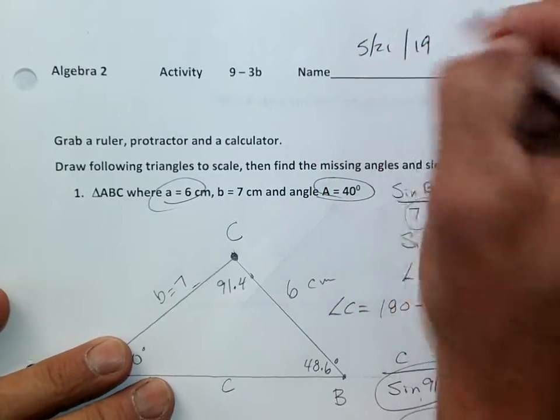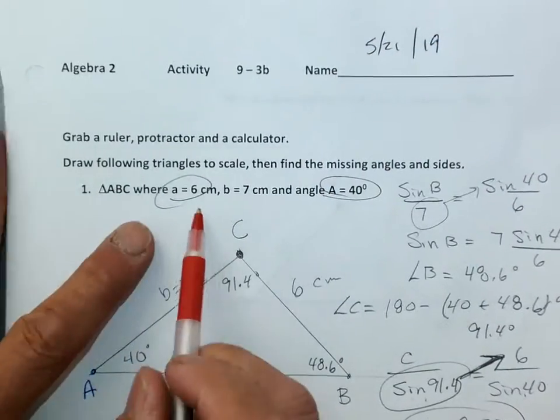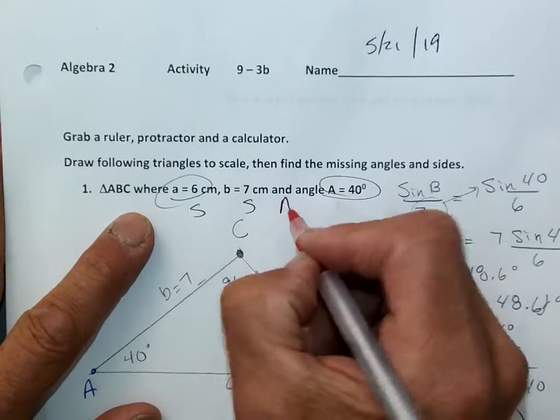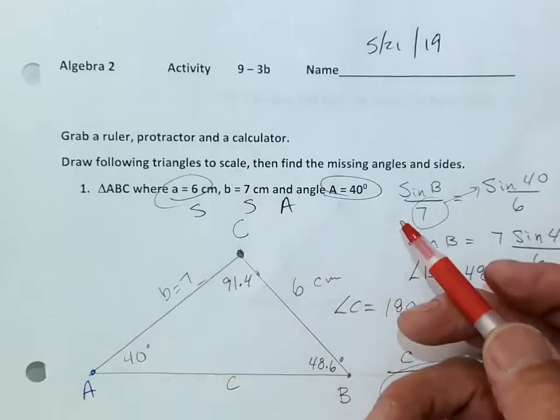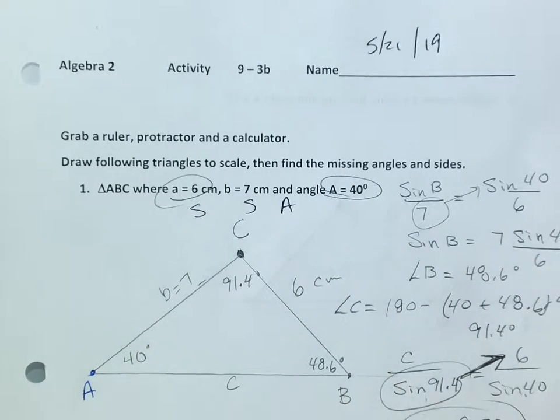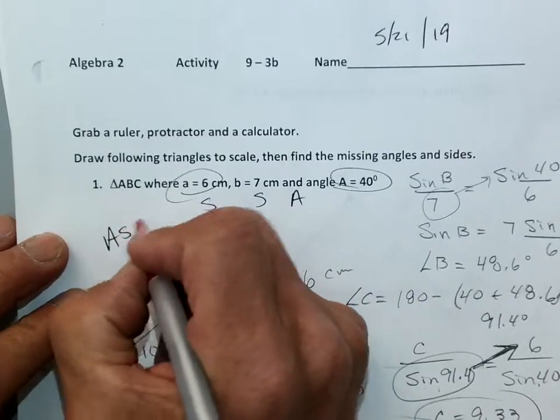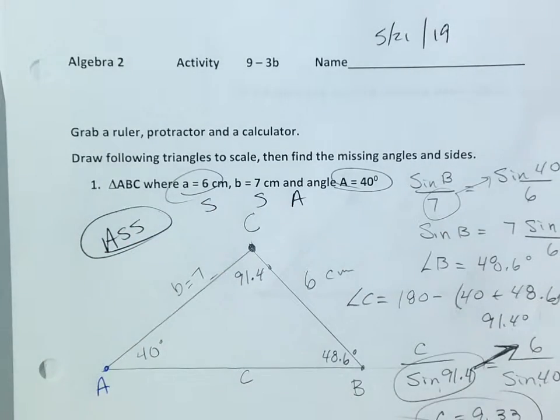Given the following information: if you're given a side, another side, and an angle, we call that the ambiguous case because one of three things can happen. If you don't like side, side, angle, you can always write it as angle, side, side. And right off the bat, you know it's a bad triangle.